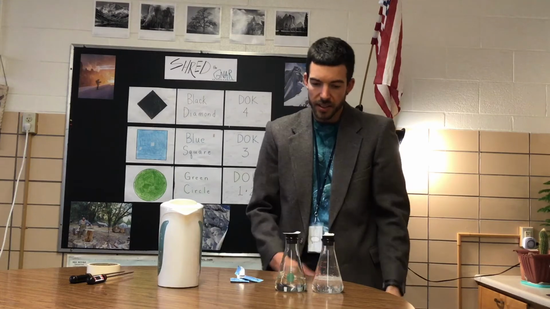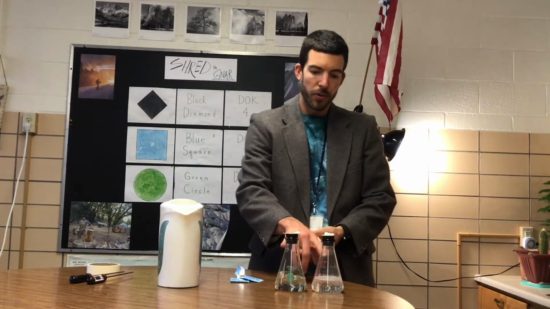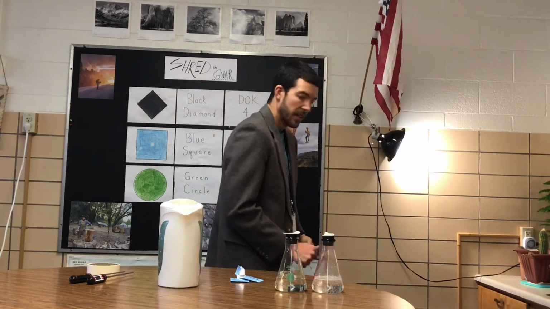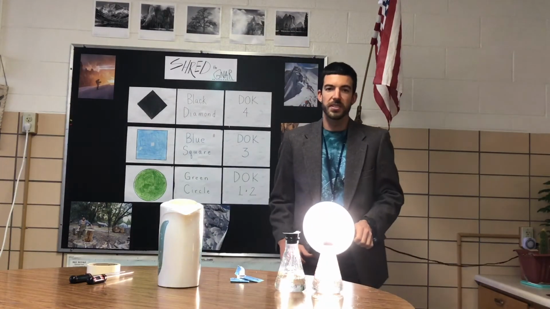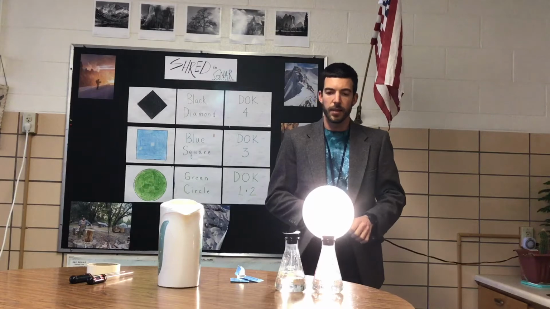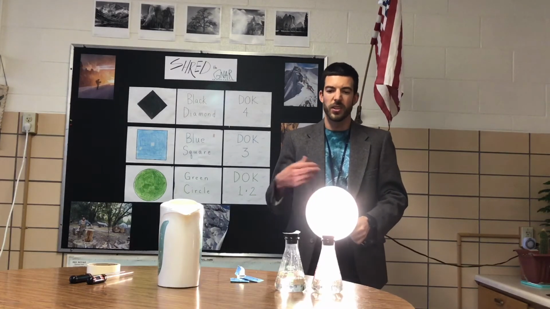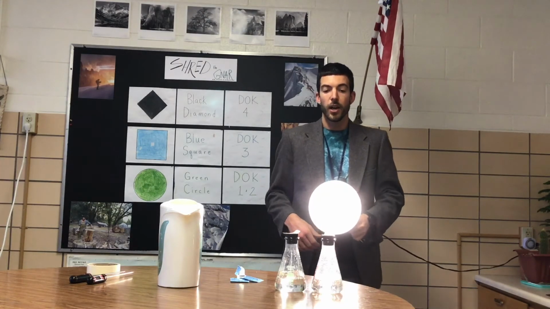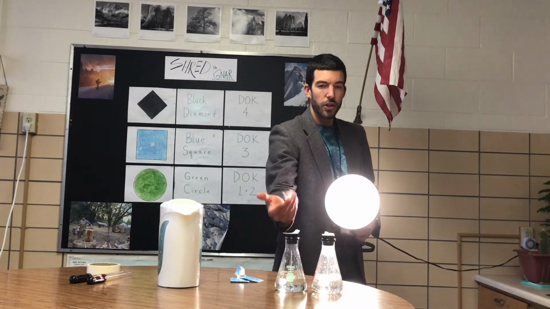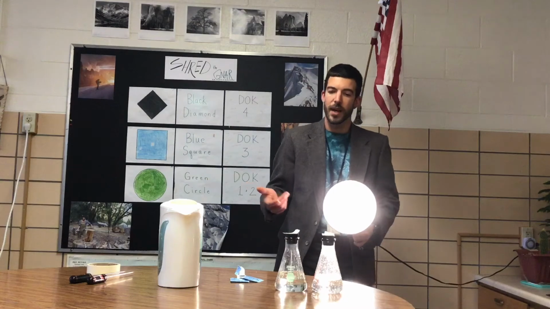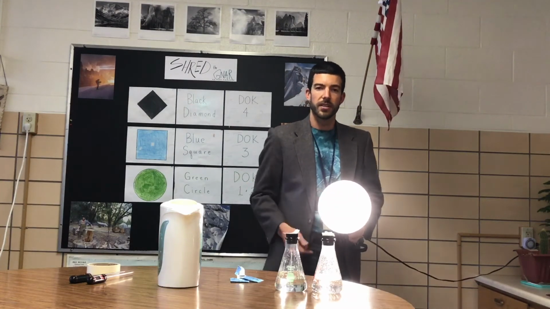Okay, so the next thing that I'll do is I will place both beakers in front of the heat lamp, which will be set up in class. Now the heat lamp will be much closer to the beakers so that it will help heat up the air that's in there. But again, if one of them has carbon dioxide and one of them doesn't, you should have some initial hypotheses about what you should observe if you take the temperature of both of them.